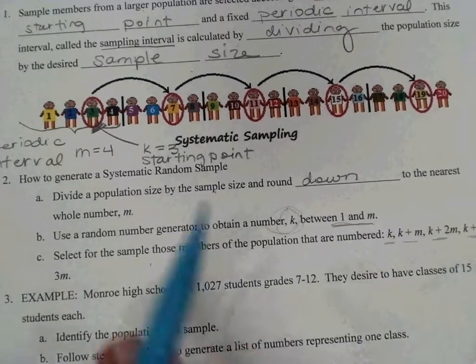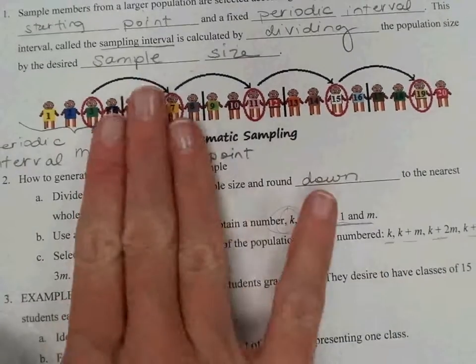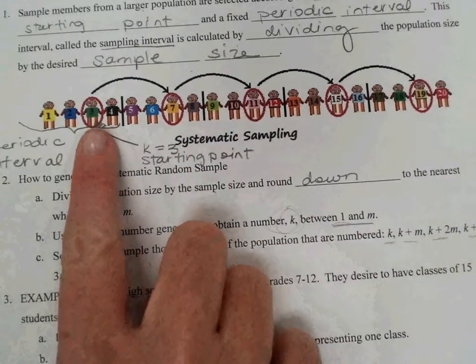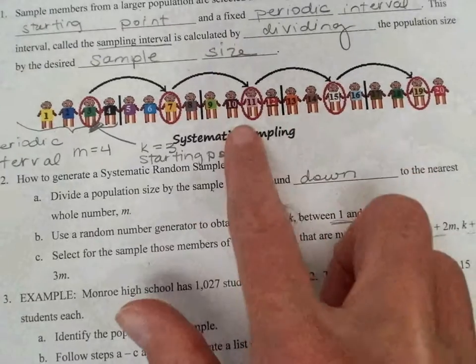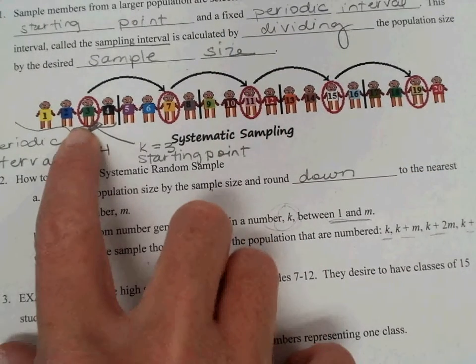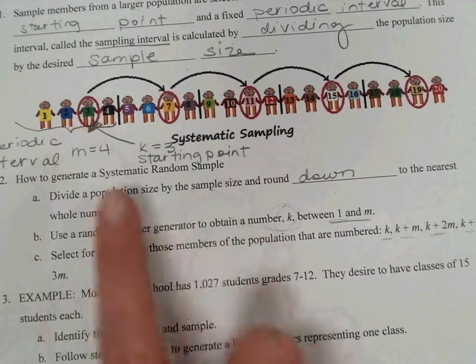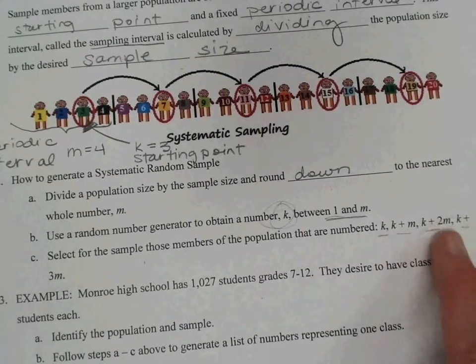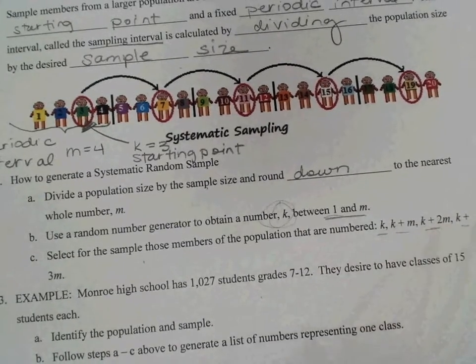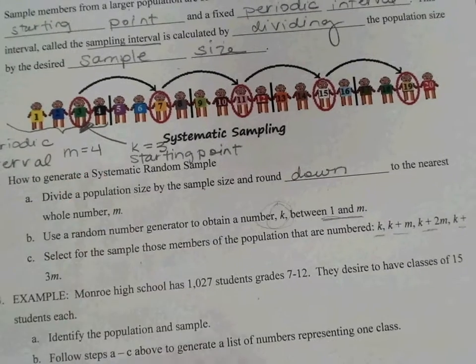So you're adding on, in this case, 4 each time, right? So plus 4 would be 7, plus 2 times 4, so plus 8 would be 11, plus 3 times 4, plus 12. Because we would do 3 times the M value, which is that interval value, the 4. So you're basically just adding on 4 each time to get into that next interval.